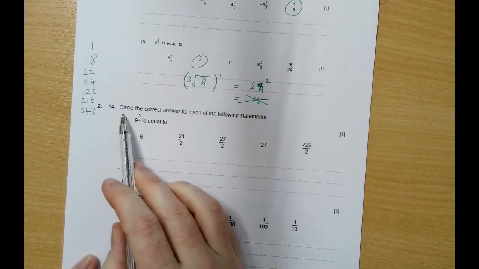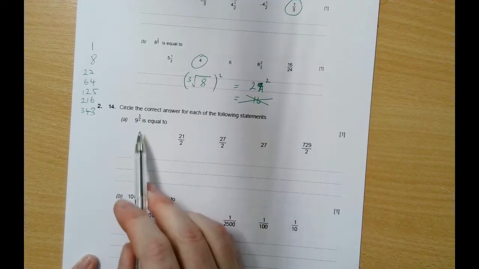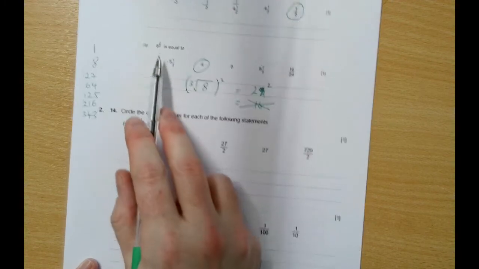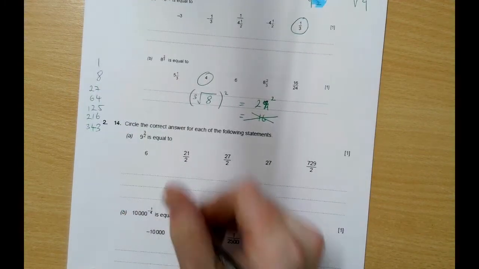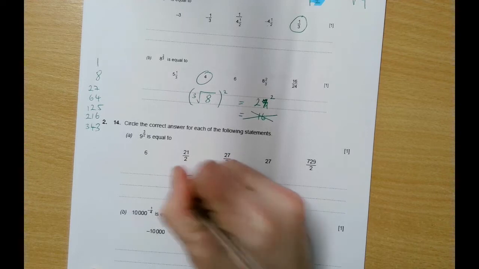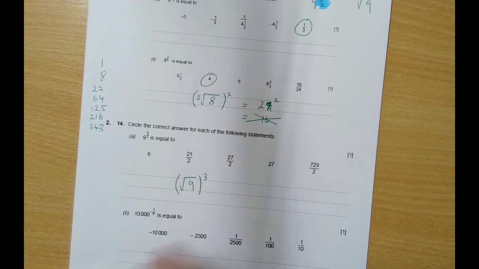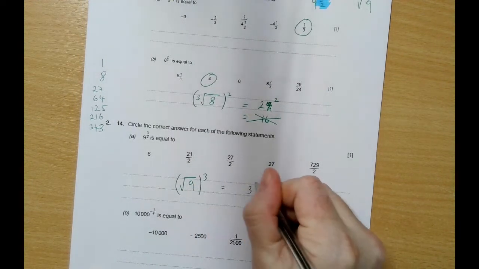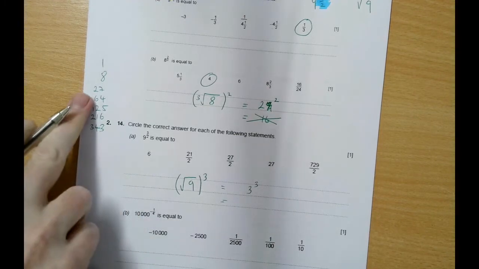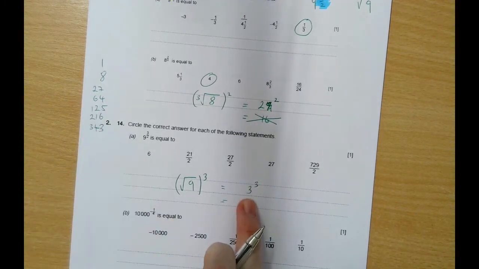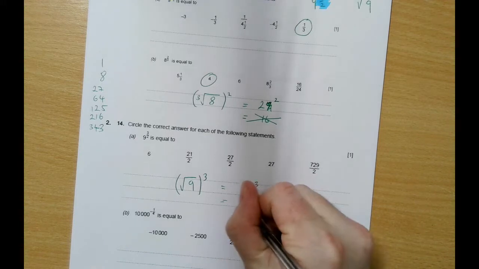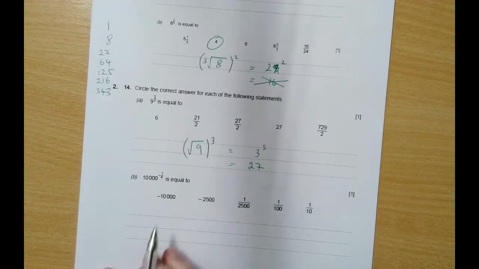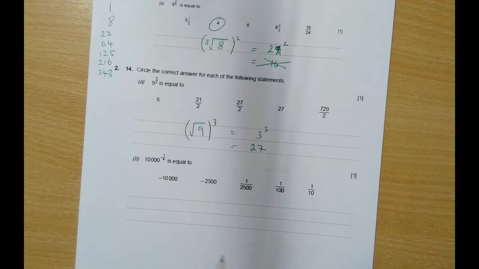Coming into the next one here, it says circle the correct answer to each of the following. So we've got 9 to the power of 3 over 2, so it's not the same as the one that we just did. The over 2 tells you it's the square root of 9, and once I have that answer, I will then cube it. The square root of 9 is 3, and now I need to do 3 cubed. I already have it in my list from above, but it means 3 times 3, 9, times that by 3, 27. Okay?